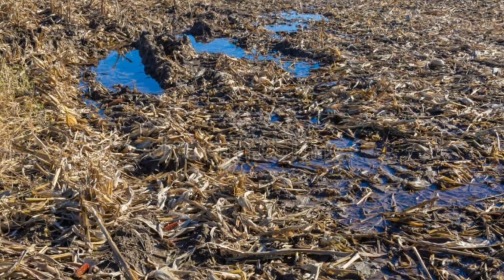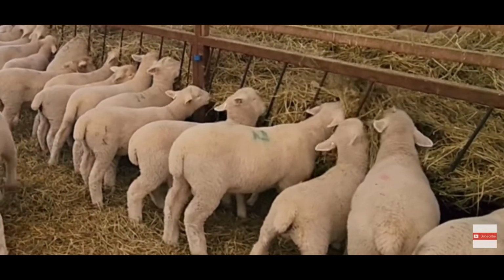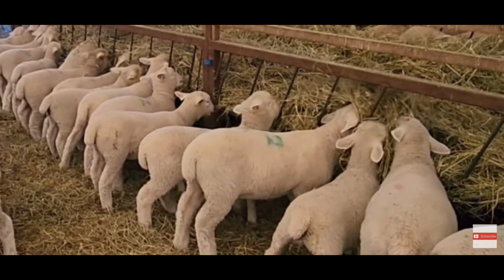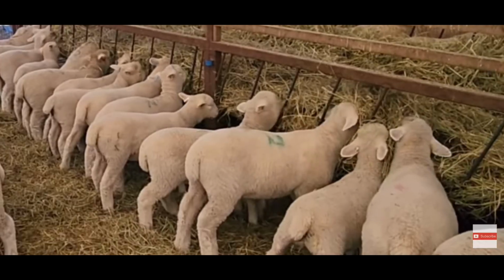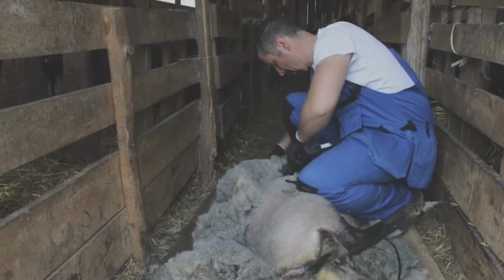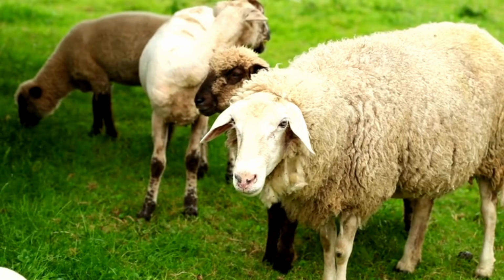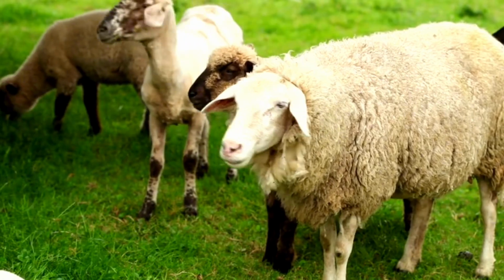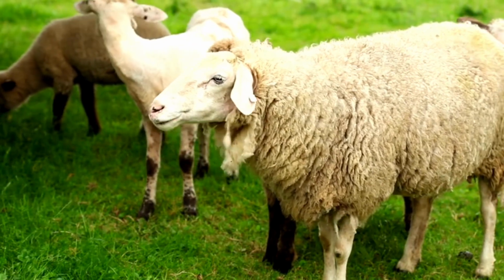Because once the bacteria is in the soil, on your fencing, your feeders, or your equipment, it can survive for months, just waiting to infect another sheep, usually through a cut, scratch, or a shearing nick. Some animals don't even show symptoms but are still carriers, spreading the disease quietly through the flock.